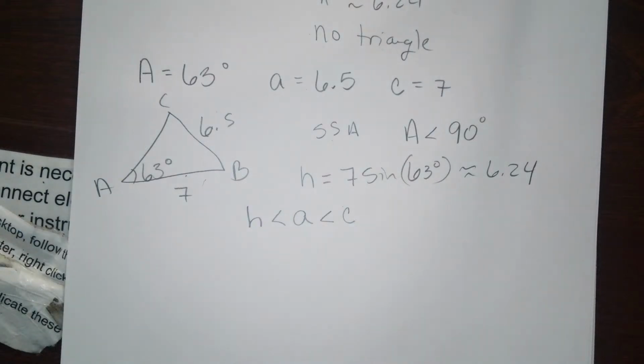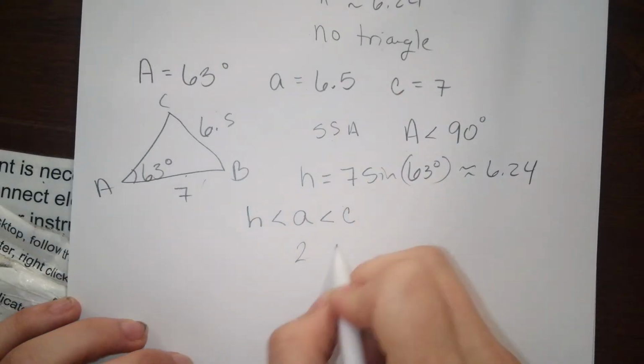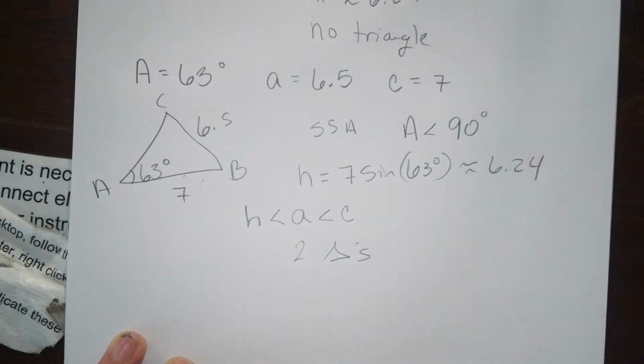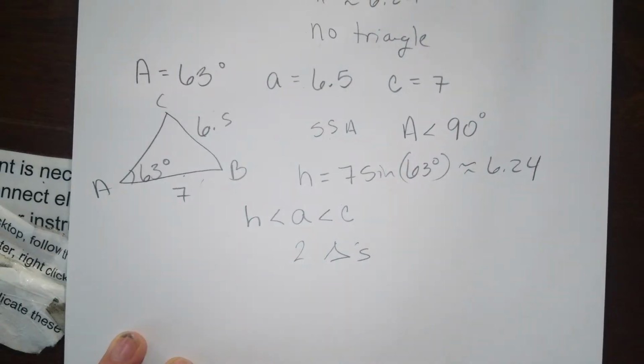When this happens, what do I have? 2 triangles. 2 triangles. So let's solve them. We ready?